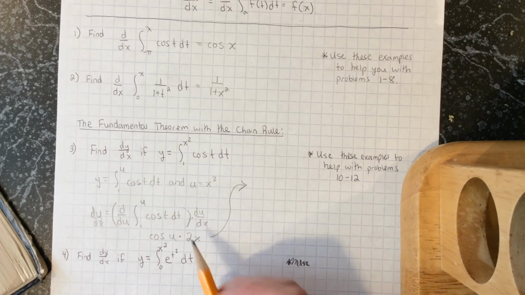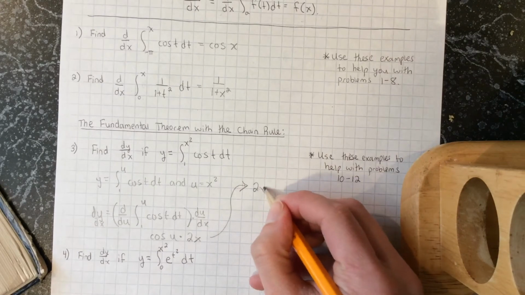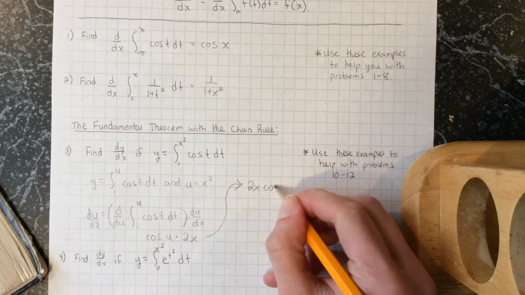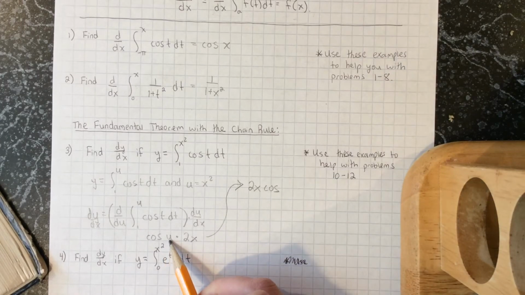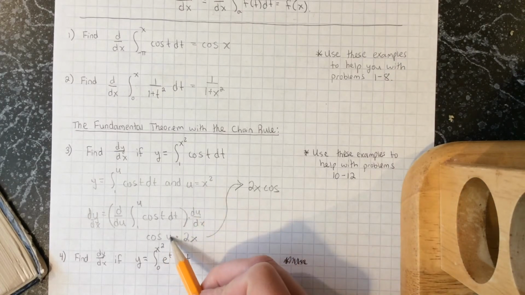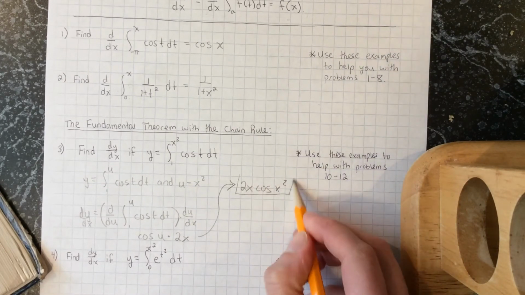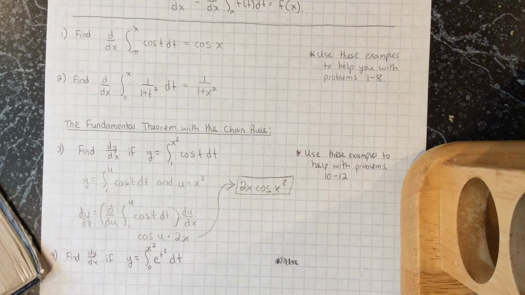So to finish it up, I'm just going to put the 2x in front, but instead of cosine u, I'm going to substitute back in. Instead of u, I'm going to put x squared. So just like we did with our derivatives, we're doing the derivative of the outer function times the derivative of the inner function.